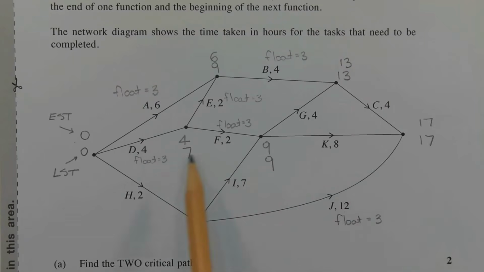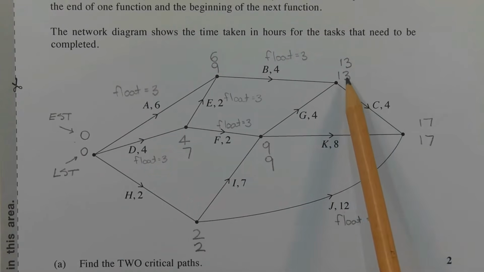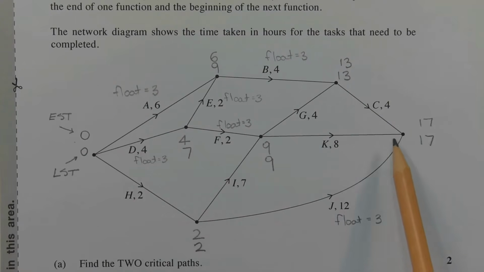Let's do the backward scanning. So that's why we have the bottom number here. Starting at 17 and working backwards, 17 minus 4 gives us 13. 17 minus 8 gives us 9. Now 17 minus 12 gives us 5. But we have a 2 here.